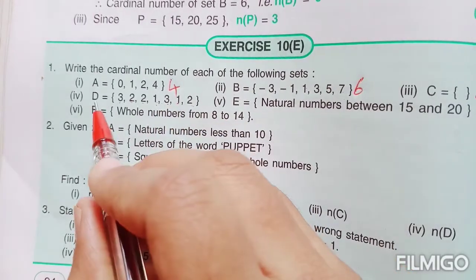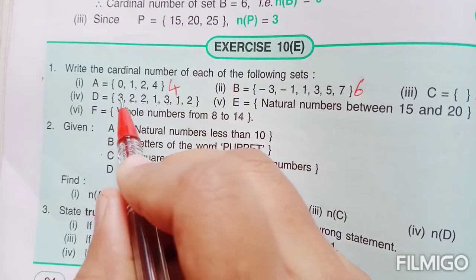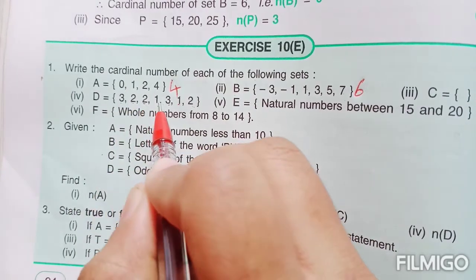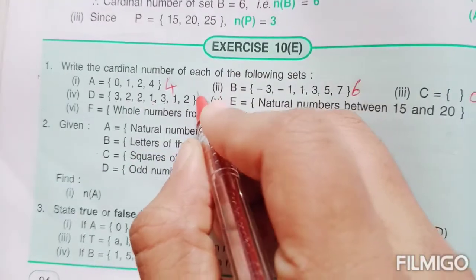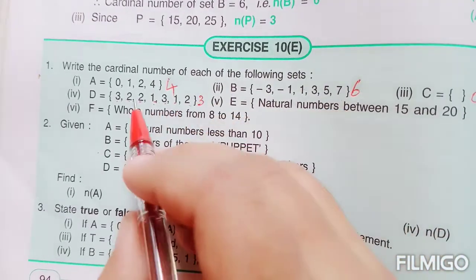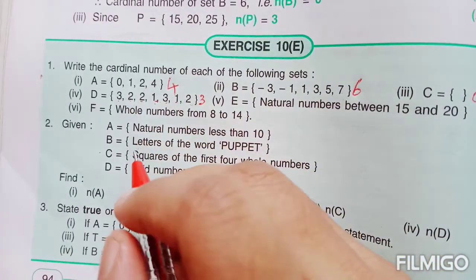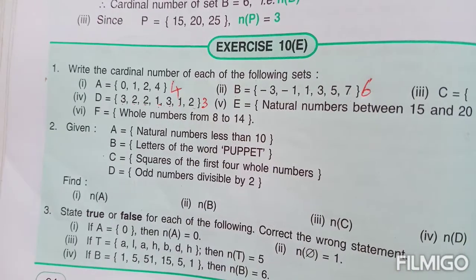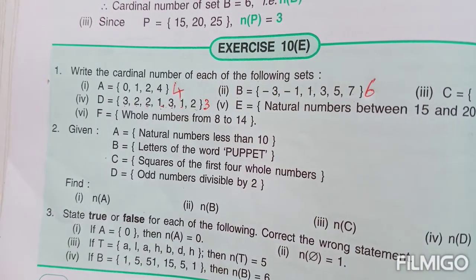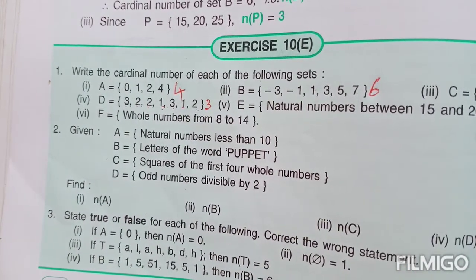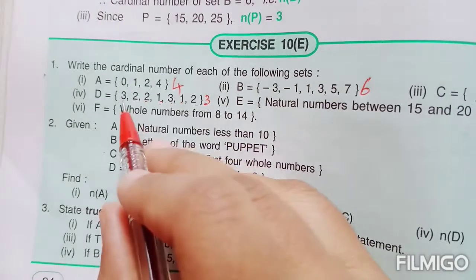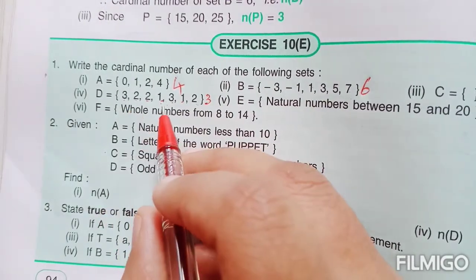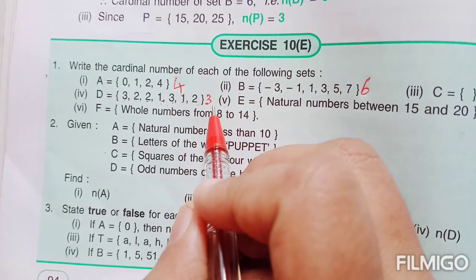Okay, so what is the cardinal number of set D? 3, 2 and 1. So cardinal number of set D is 3, because repeating elements we will not count. The elements in the set must not be repeated. This set is actually {1, 2, 3} or {3, 2, 1}. So its cardinal number is 3.